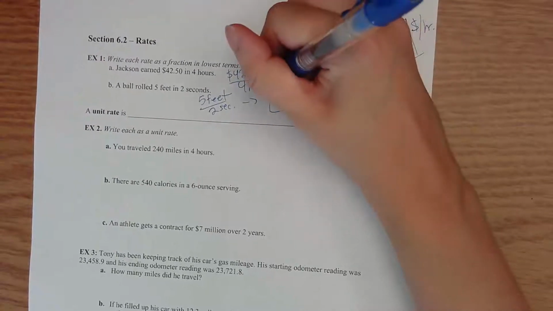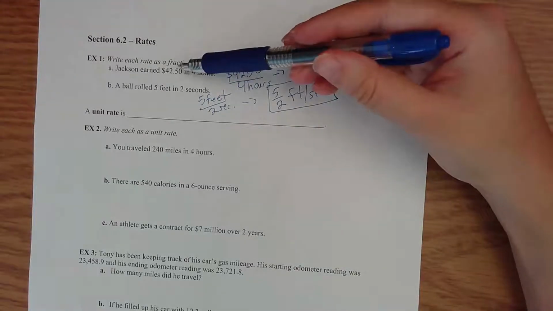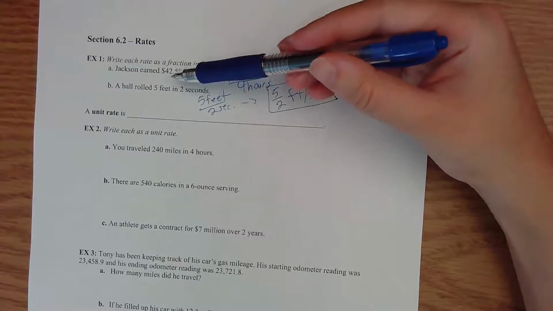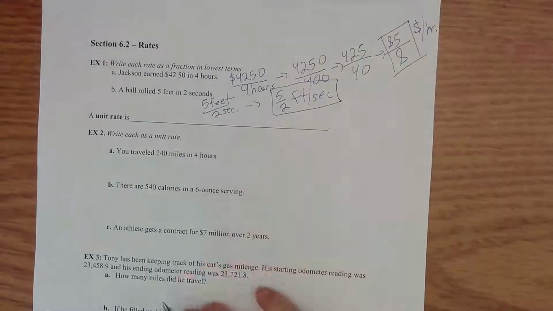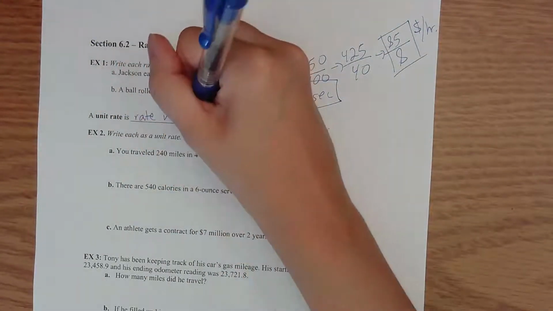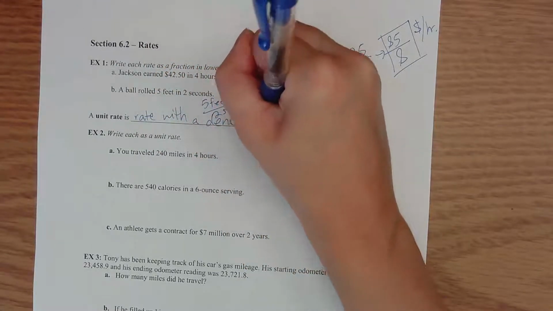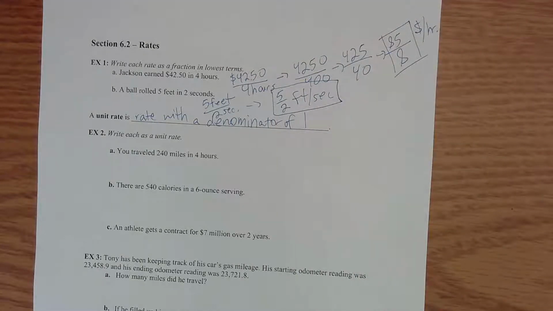Okay. Let's get into unit rates. So unit rates are rates where the denominator is 1. So like in example A, we would be doing it dollars per 1 hour, dollars per hour. In example B, we would do feet per second. We'd do feet over 1 second, okay? So a unit rate is a rate with a denominator of 1. Which means you're really going to go ahead and do that division, okay?